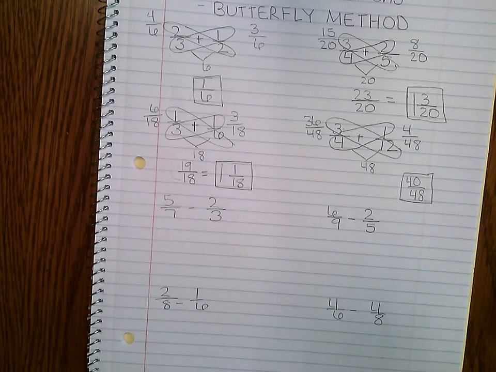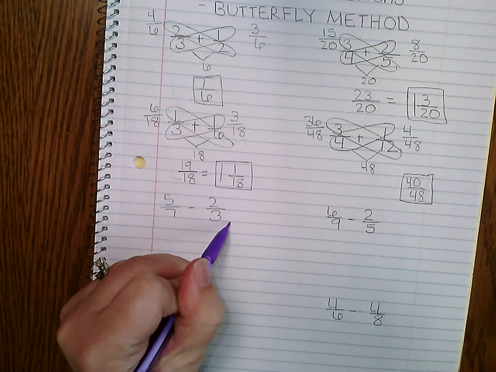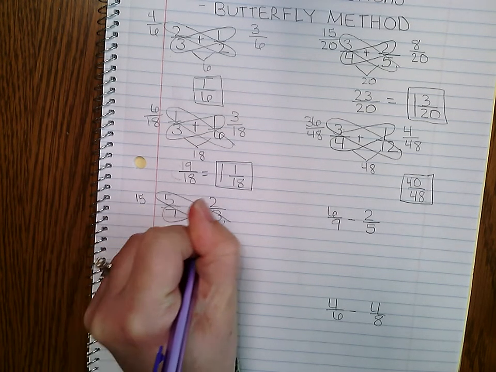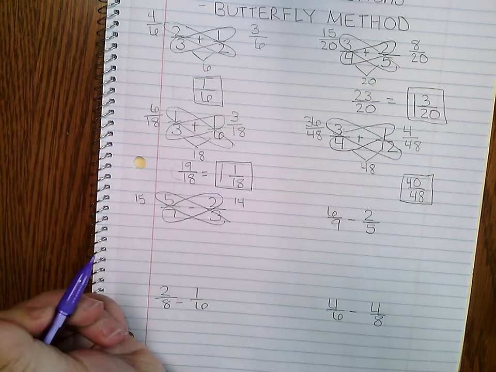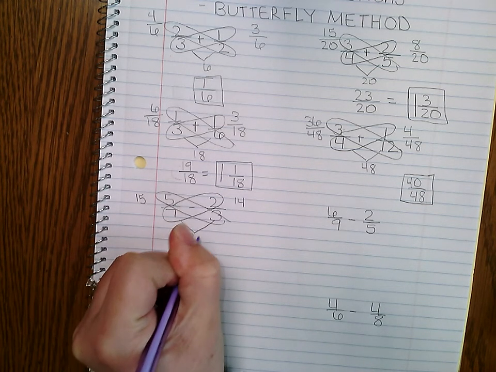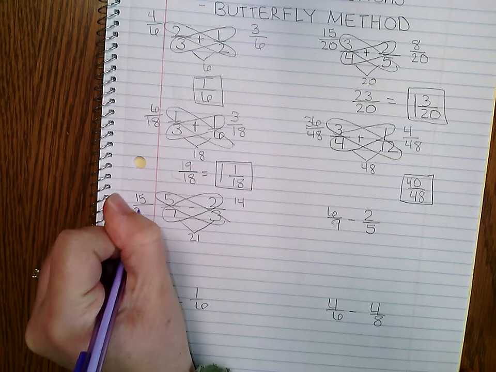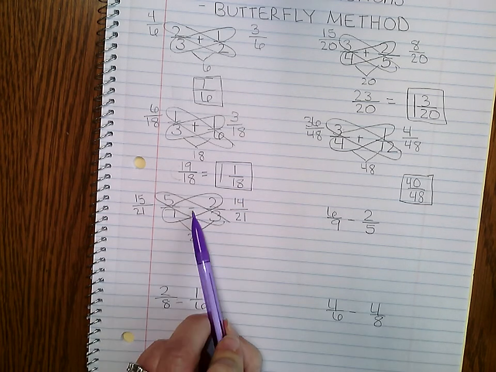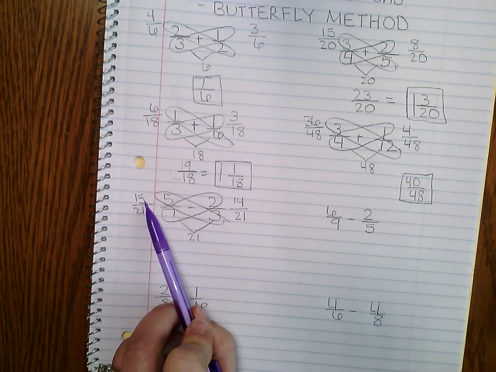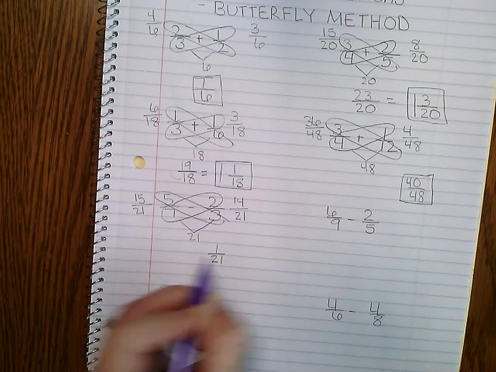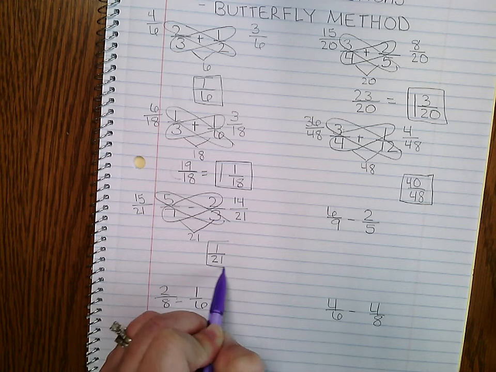Now we're going to switch to subtraction. So same thing, if they don't have a common denominator, we have to get a common denominator. So I'm still cross multiplying. 3 times 5 is 15. 7 times 2 is 14. Multiply the denominators. 7 times 3 is 21. I have 15 over 21 and 14 over 21. And remember that we're subtracting now. We've switched gears. So 15 take away 14 only leaves me with 1. I have 1 over 21 as an answer for this problem.